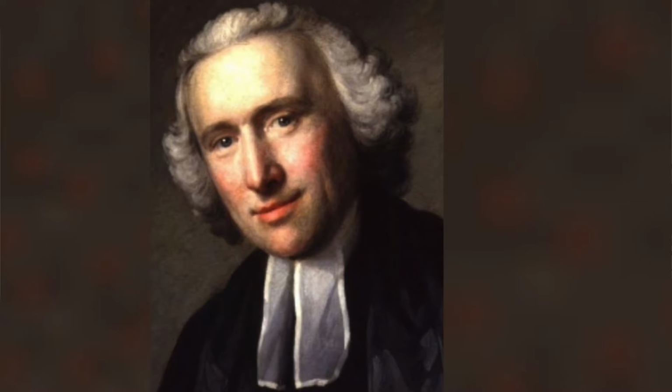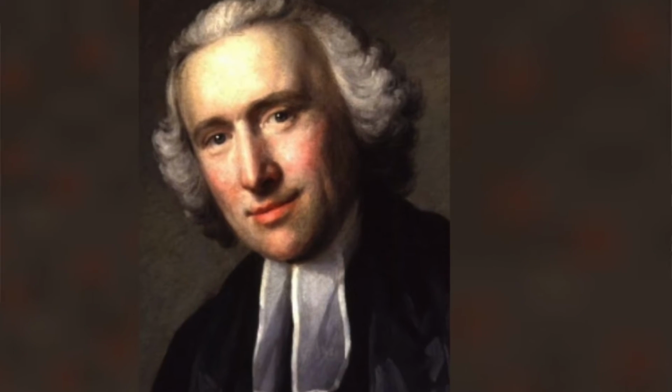John Newton was born in 1725, died in 1807. He began his career as a sailor and a slave trader. Most people do know that much about him. He eventually becomes an Anglican priest and an outspoken abolitionist after quite a dramatic conversion in his life. John Newton was born in Wapping, London, and he's the only child of John and Elizabeth Newton.